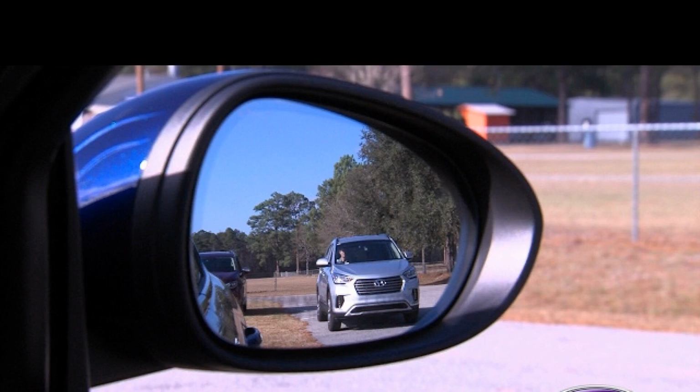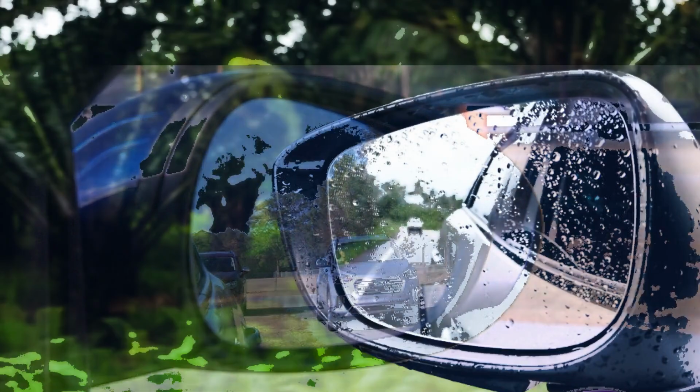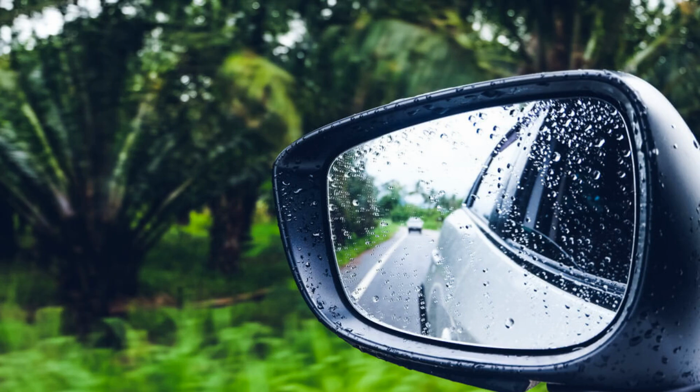In conclusion, properly adjusting your car mirrors is essential for ensuring a safe driving experience. By following the steps we've discussed, setting your rearview mirror for maximum visibility, positioning your side mirrors to minimize blind spots, and regularly checking your adjustments, you can enhance your awareness of your surroundings. Remember, a few moments spent on mirror adjustment can make a significant difference in your safety and that of others on the road. Stay vigilant, drive safely, and make mirror adjustments a part of your routine before hitting the road.